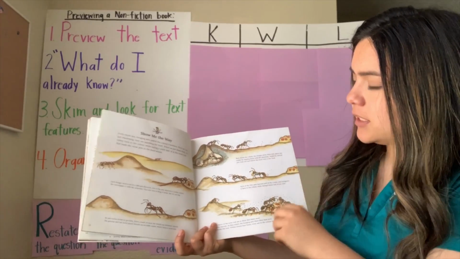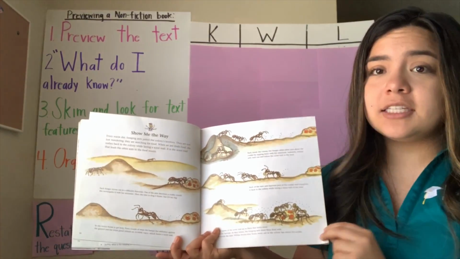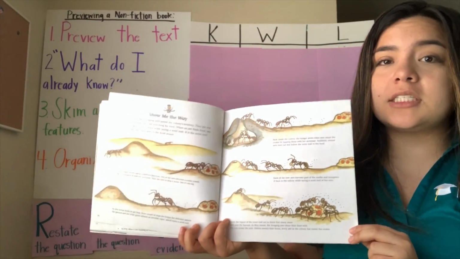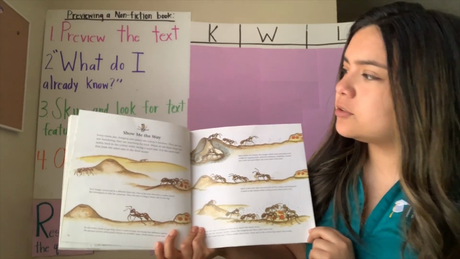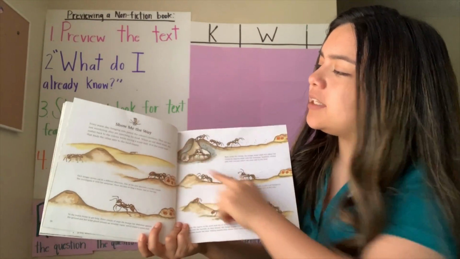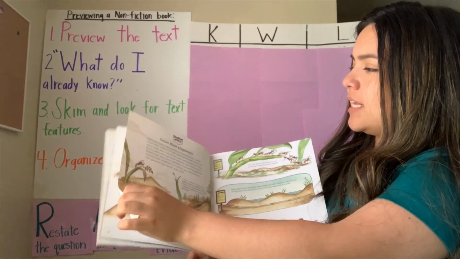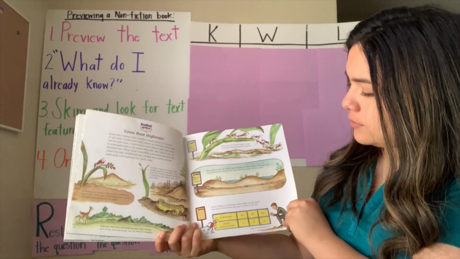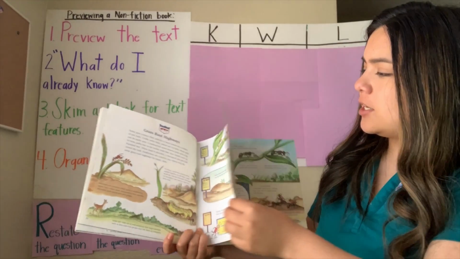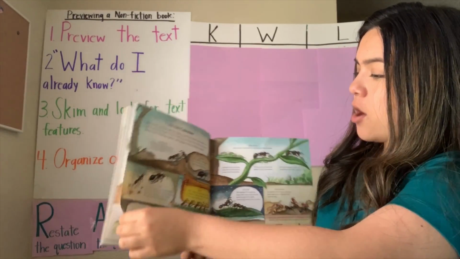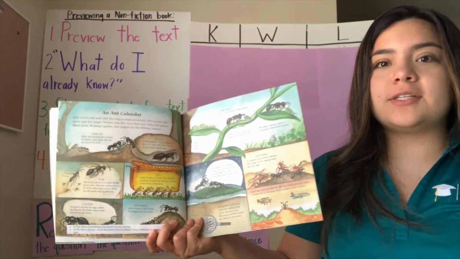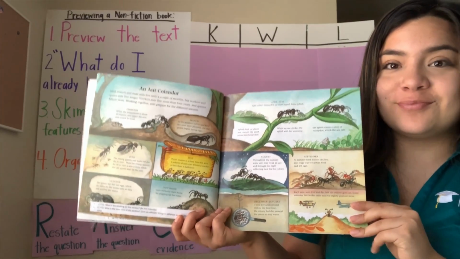Still kind of browsing through. I see lots of headings in our pages. I don't know if you guys noticed that too. Like this one says, show me the way. Ooh. Noticing anything else? Ooh, scholars, what do you guys notice on this page?